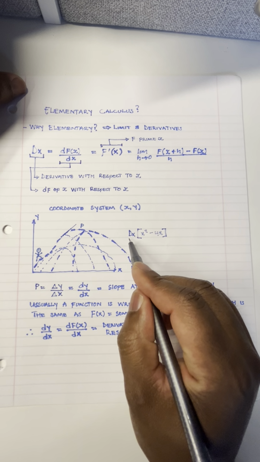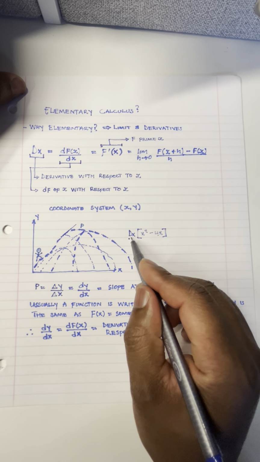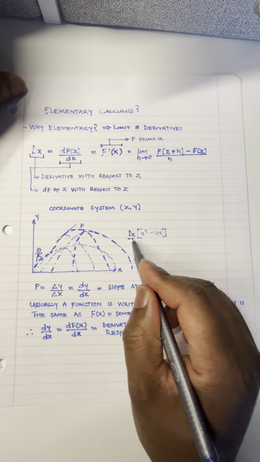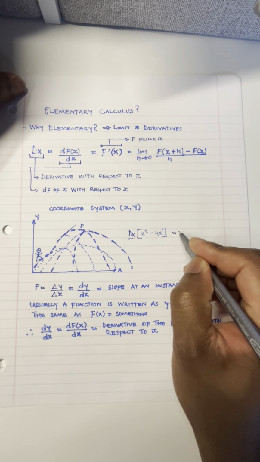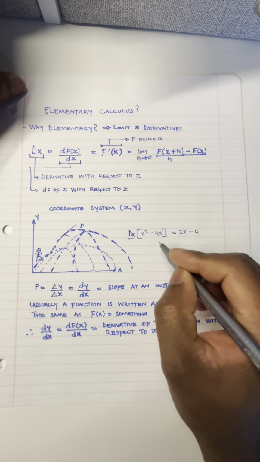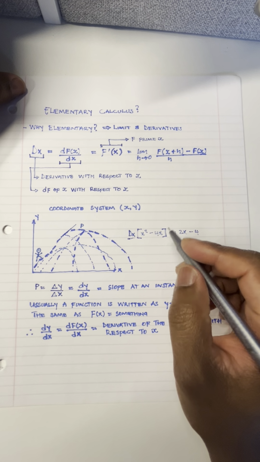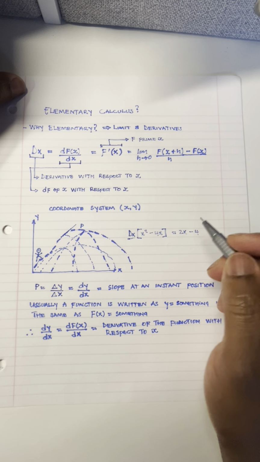You should know that this stands for the derivative. So it means that you should take a derivative over here. On this one, because I already started it, I'll just say 2x minus 4. That's the answer for this. Don't worry how I got there. We'll figure out how I solve this.